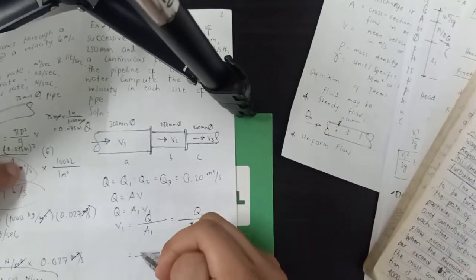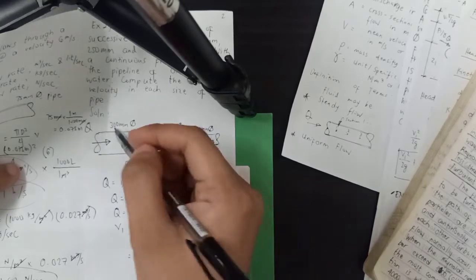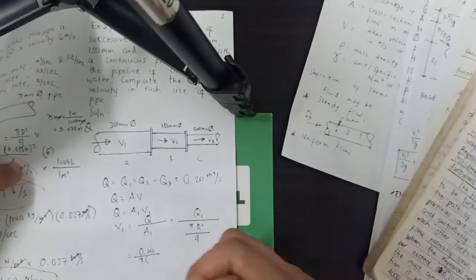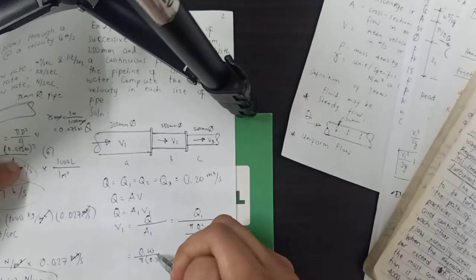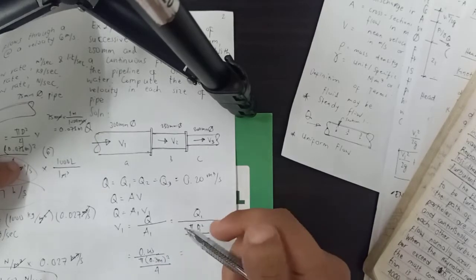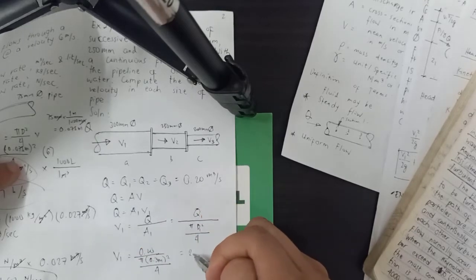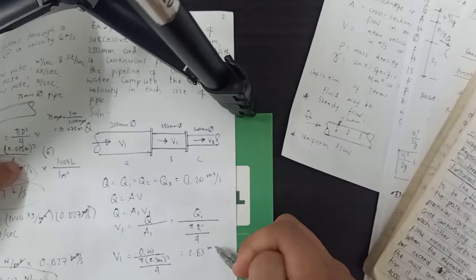So Q is 0.20 over pi times, converting 300 mm to 0.3 meter, squared over 4. Therefore, V sub 1 is 2.83 meters per second.